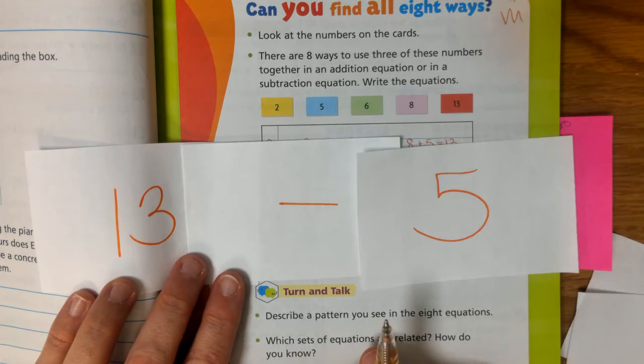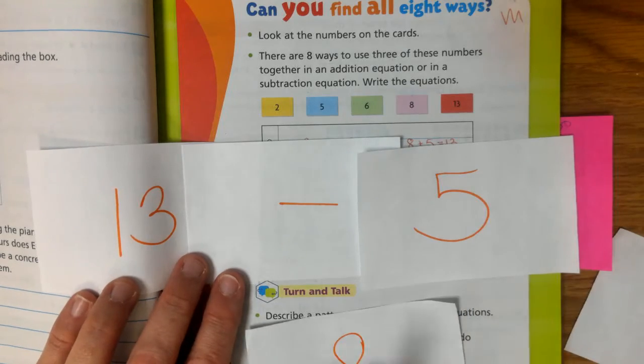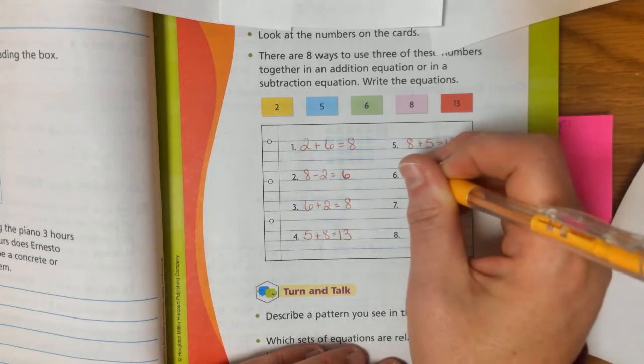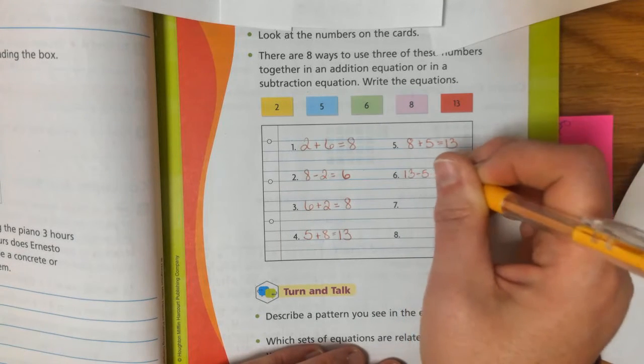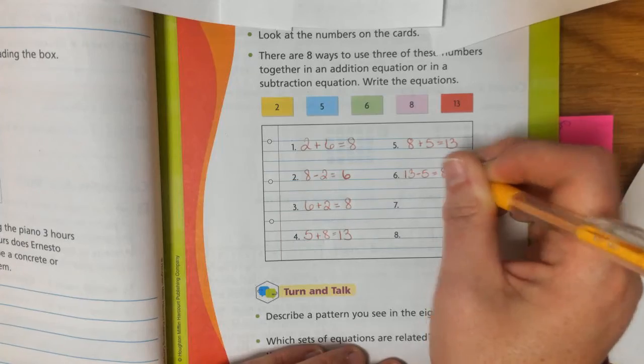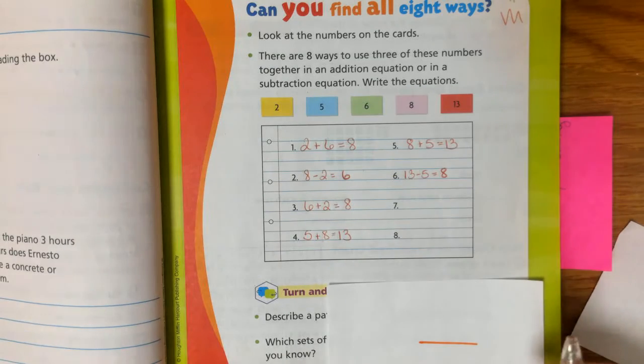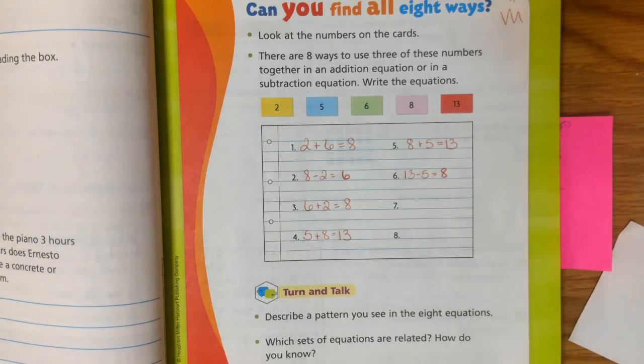What do I get when I subtract 13 minus 5? 13 minus 5 is 8. So I can put 13 minus 5, and that equals 8. So now I'm done with my 5 as far as my adding and subtracting part.